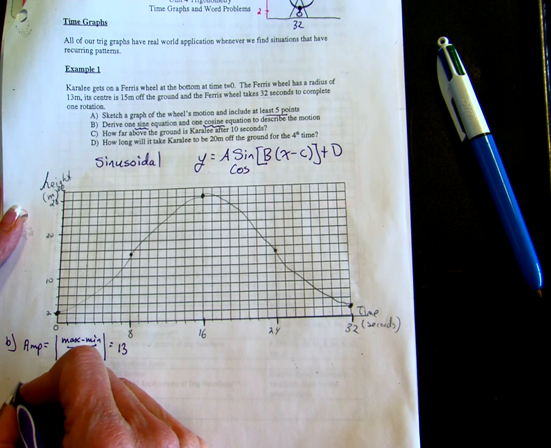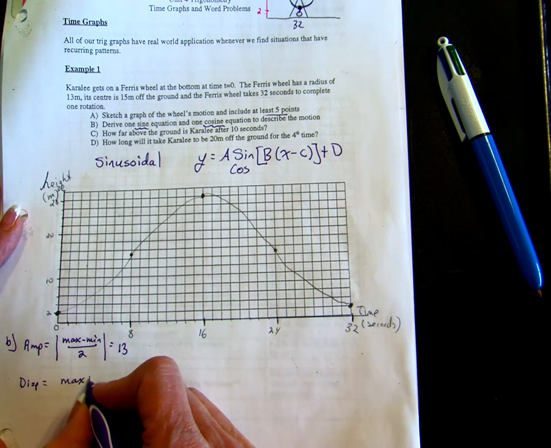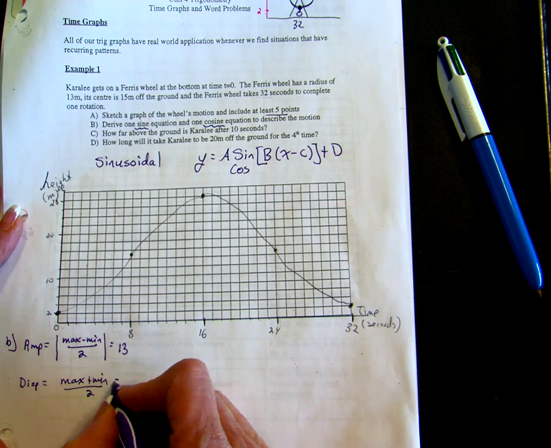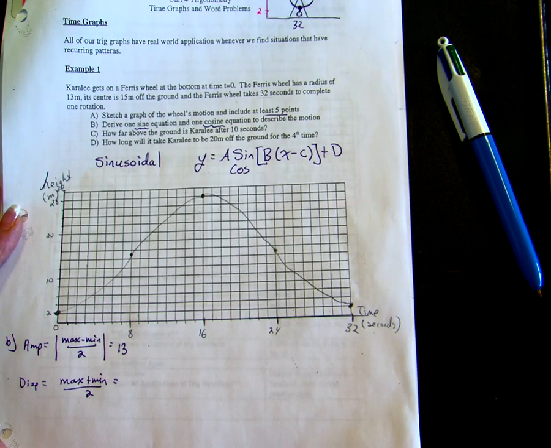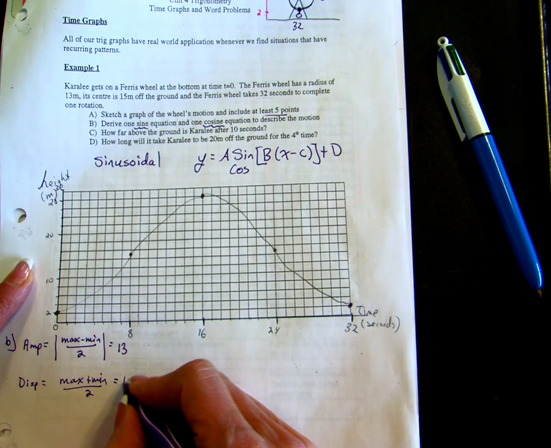Okay, then your displacement is like your average value for this function. It's your max plus your min divided by 2. What's your displacement? In fact, you can see it on there. Where's it centered around? 15.